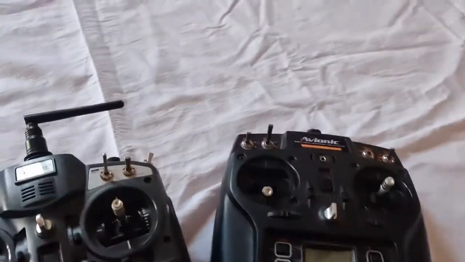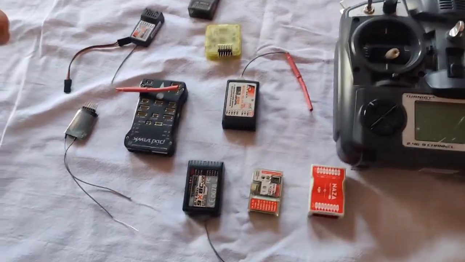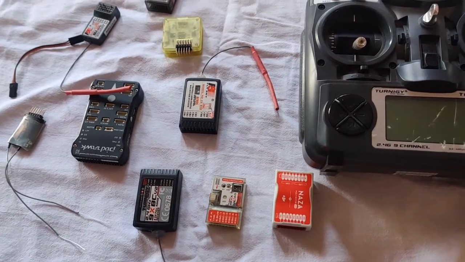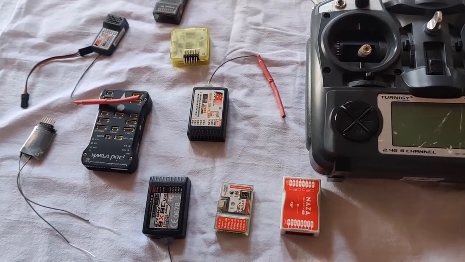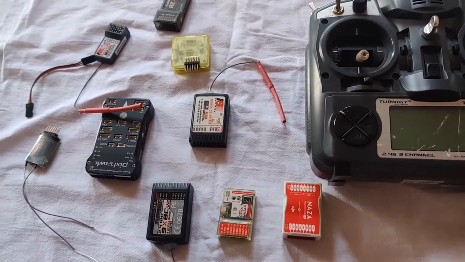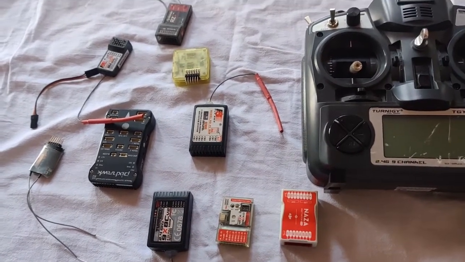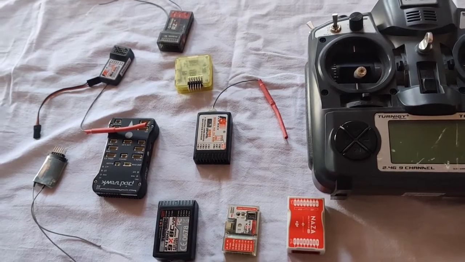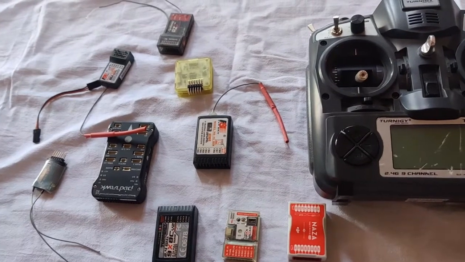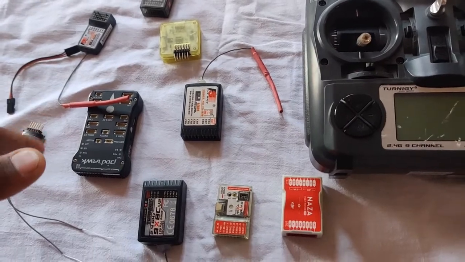One more thing about the transmitter: as I spoke about in the previous video, there is PWM, which is pulse width modulation, PPM, which is pulse position modulation, and S-BUS, which is serial bus. The remaining ones are not at all necessary. We'll be concentrating on PWM, PPM, and serial bus.